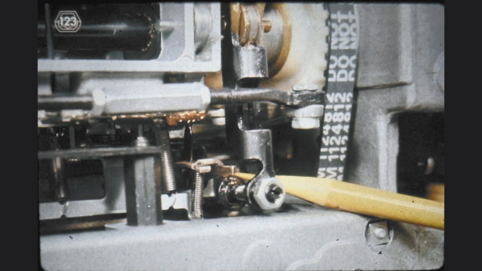Similarly, adjust the link which controls the 0.5 rotate bail so that you have approximately 1.5 mm overlap between the selector latch and the adjustment screw on the 0.5 bail. Take a moment to check the 0.5 selector latch overlap on your machine.